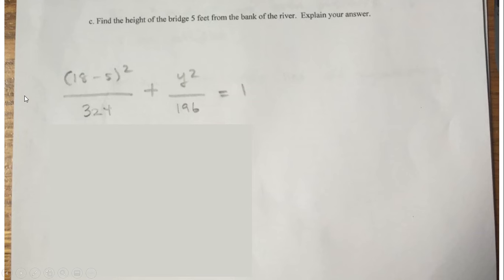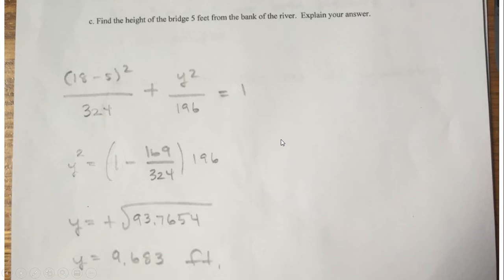Now I'm going to use the equation for the ellipse when x is equal to 13. So rewriting this equation, y squared is equal to 1 minus 13 squared, which is 169 over 324. And then I'm going to multiply by 196. Take the square root of that.